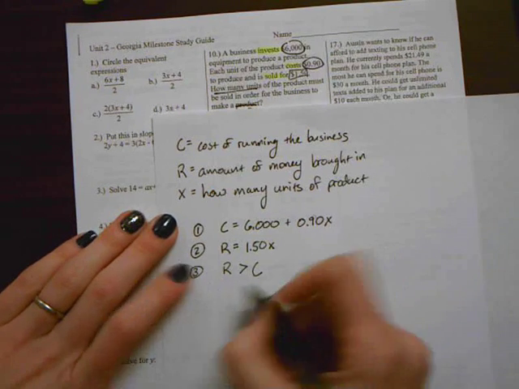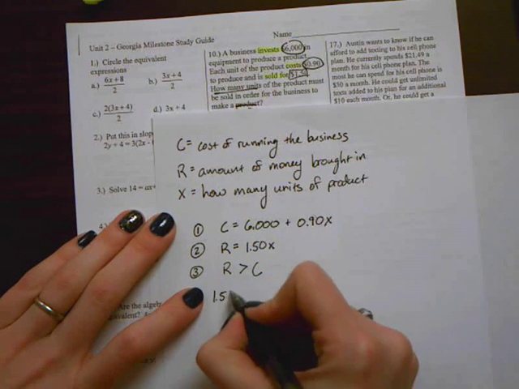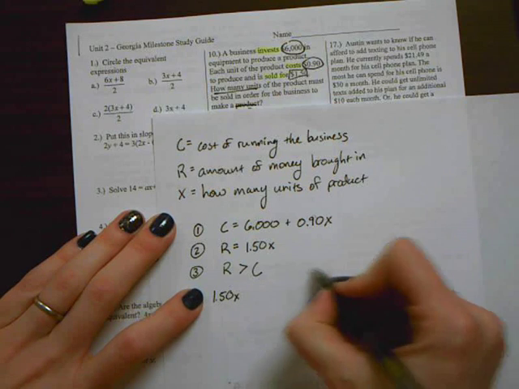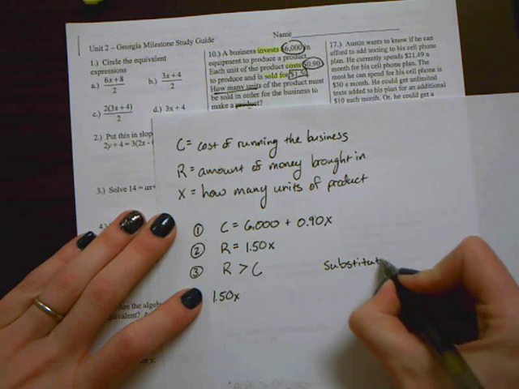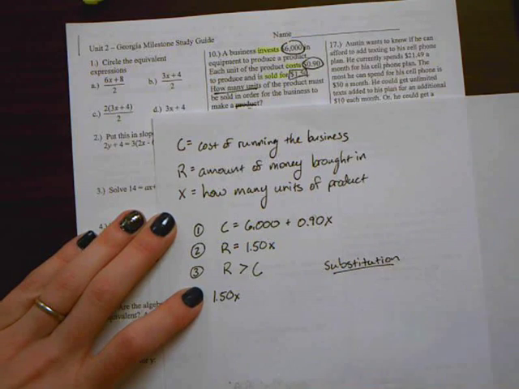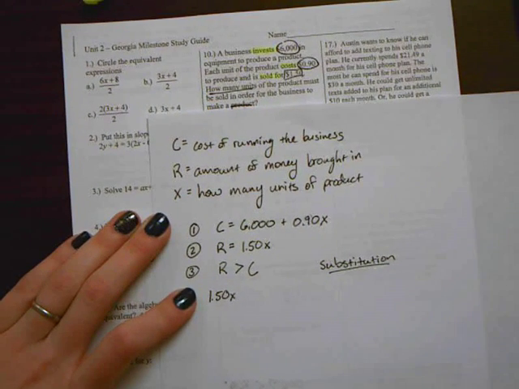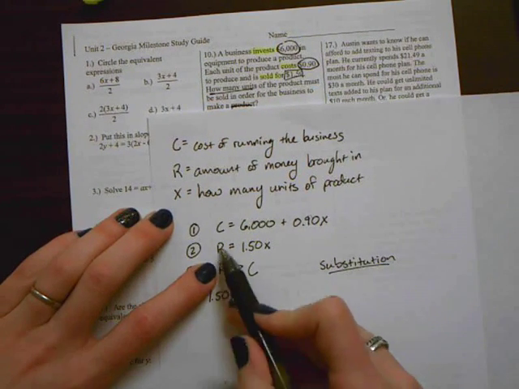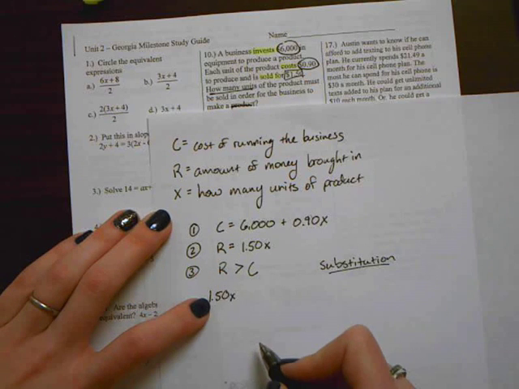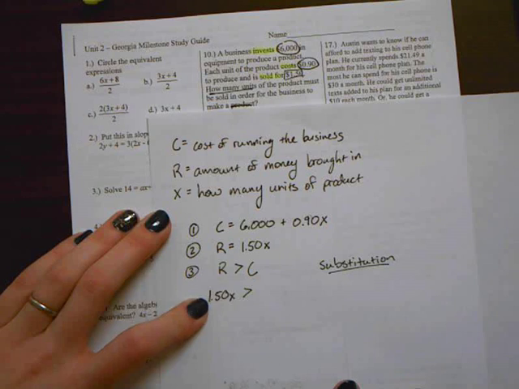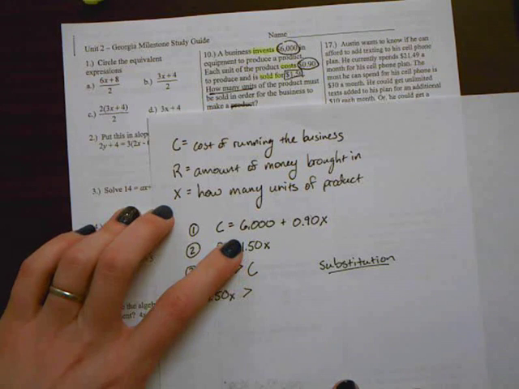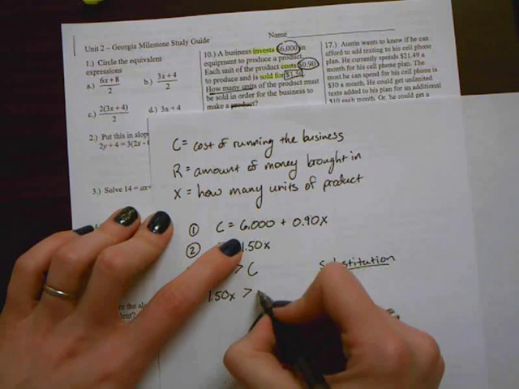Well, luckily, I have an equation that represents R. R is equal to $1.50x, and we're going to be using, I should write this off to the side, the substitution method here because it's my favorite, and also it just makes sense for this particular problem because I know what R is, and I can substitute that in. I want that $1.50 times the number of products to be greater than the cost.